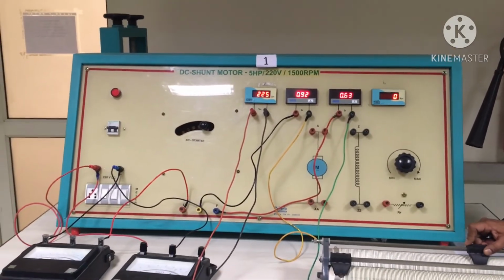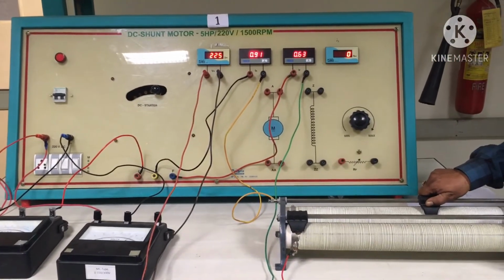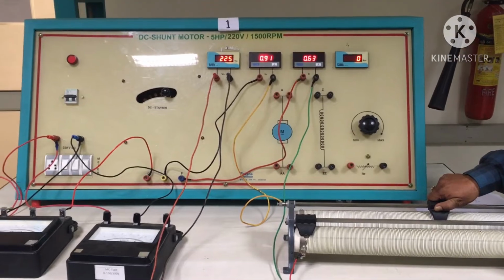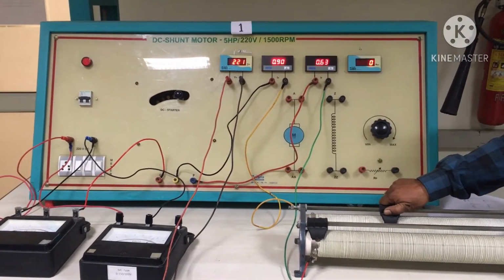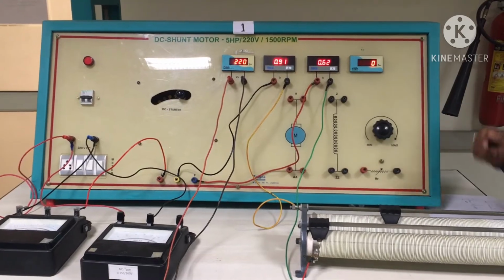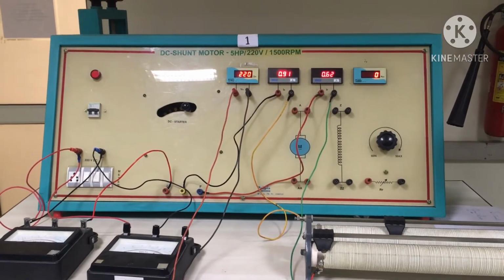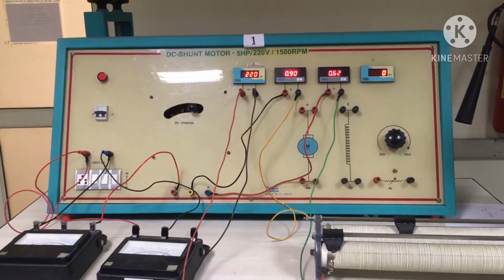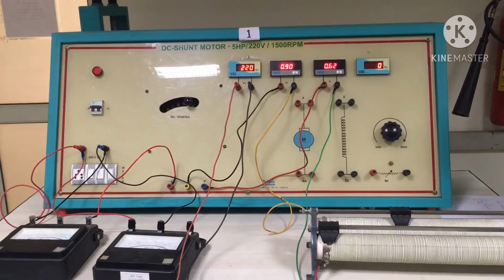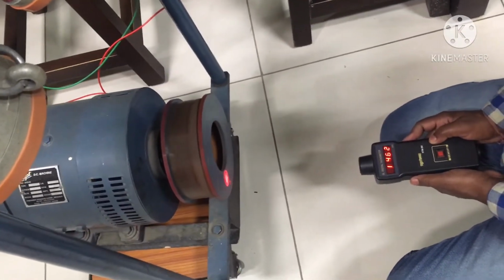Again we are increasing the armature controlled resistance such that the voltage across the armature winding terminals is 220 volts. At this condition, the current through the armature winding is 0.91 amperes and current through the field winding is 0.63 amperes. The motor speed is 1462 rpm.